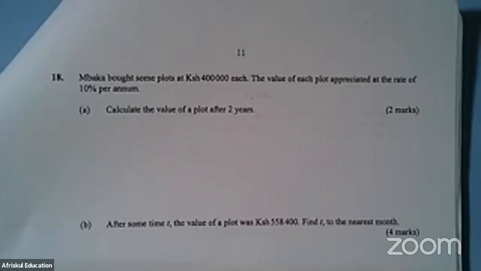The value of each plot appreciated at the rate of 10% per annum. So they want us to calculate the value of a plot after 2 years. After some time t, the value of a plot was Kenya shillings 558,400. Then they want us to find the t to the nearest month, 4 marks.